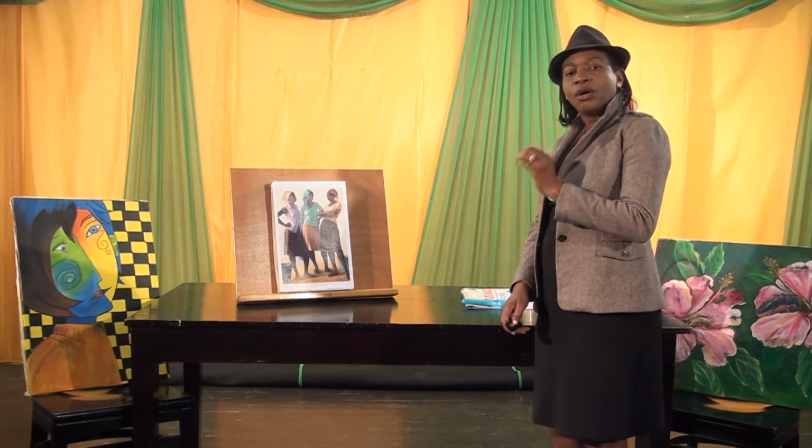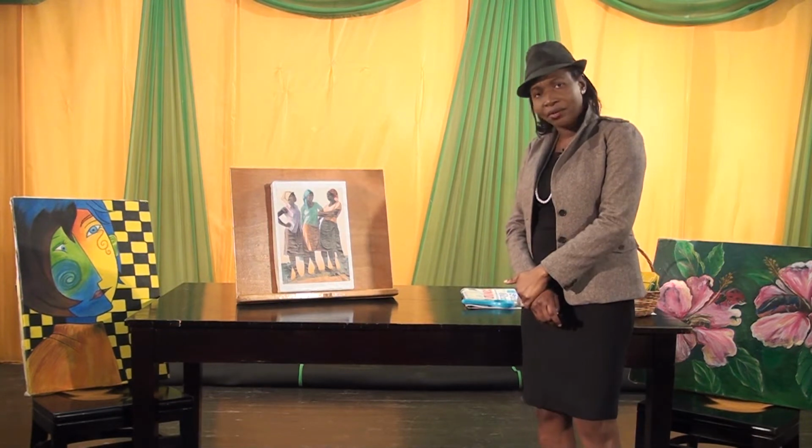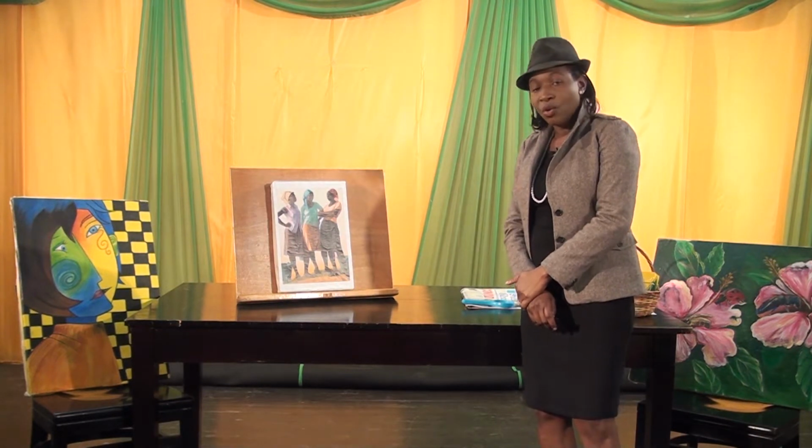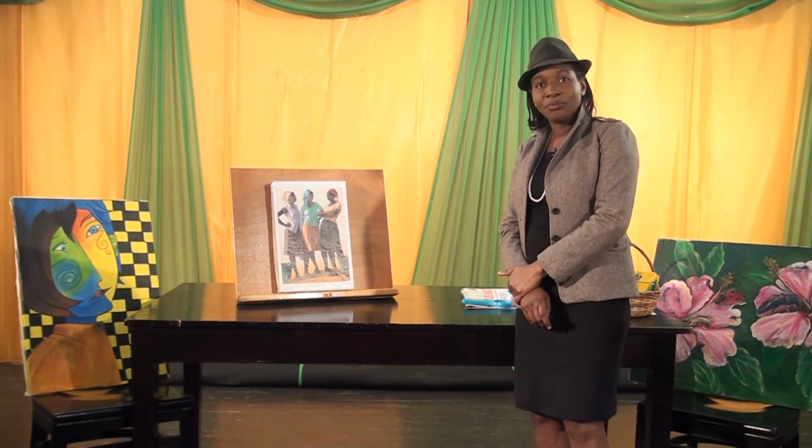Now, I want to know if you got a chance to make your very own magnifying glass. Remember last time that was your assignment, to make your very own magnifying glass. This is my magnifying glass that I made, and you were tasked to try at home, with the help of an adult, of course, to make your very own magnifying glass.